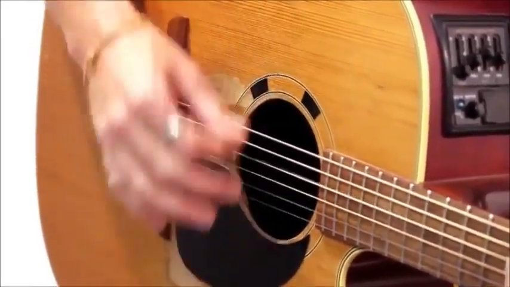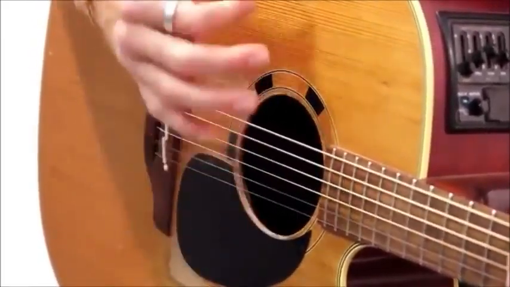So, that's the down, down, up two times. Down, down, up, down, down, down, up, down, up. When you can combine those two strumming patterns without a gap, then you're away. I'll give you an example now of the strumming pattern with a gap and the strumming pattern combined.